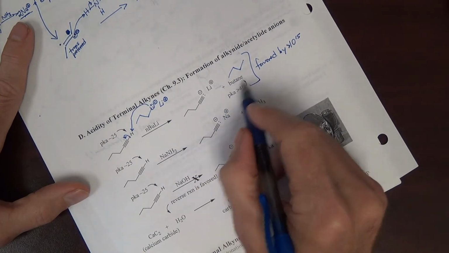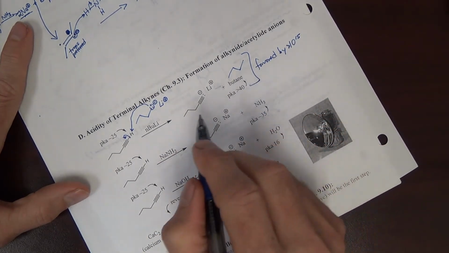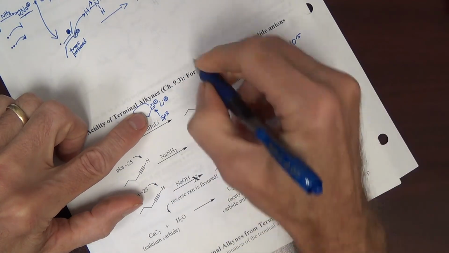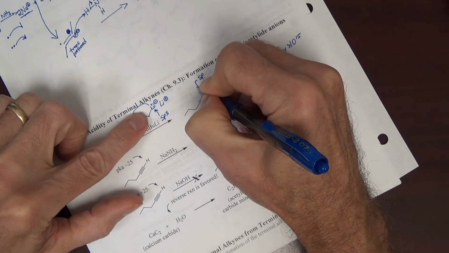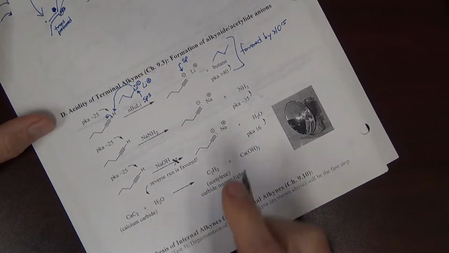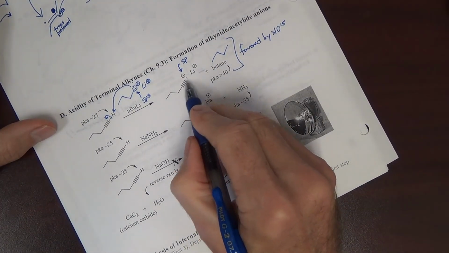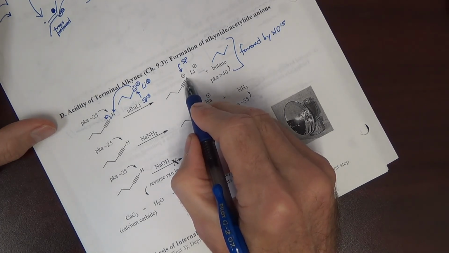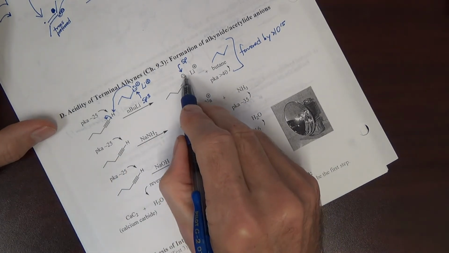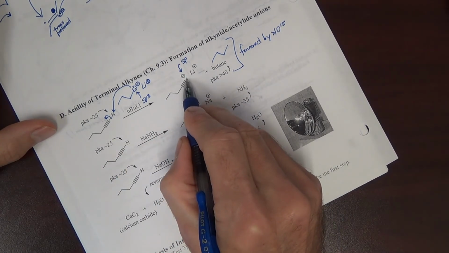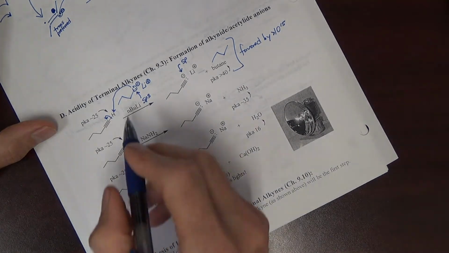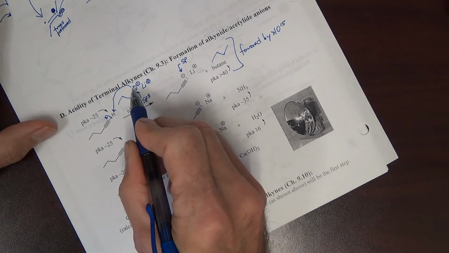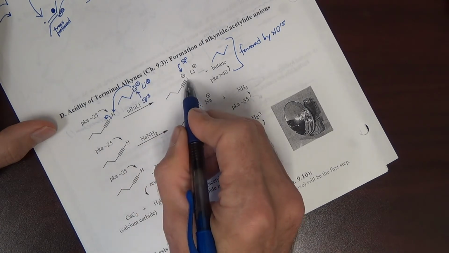Why is this side favored? Other than, I mean, why are the pKa's like this? Because that's an sp3 carbanion, but now we have an sp carbanion. The lone pair being in an sp orbital is much more stable. That's why this side is favored. We've got a more stable carbanion. So ultimately we used one carbanion to form another, but the one we used is much less stable than the one we generated.